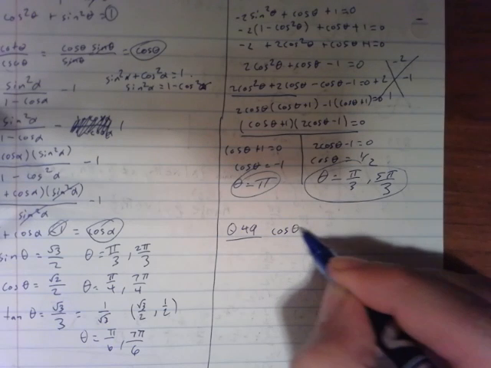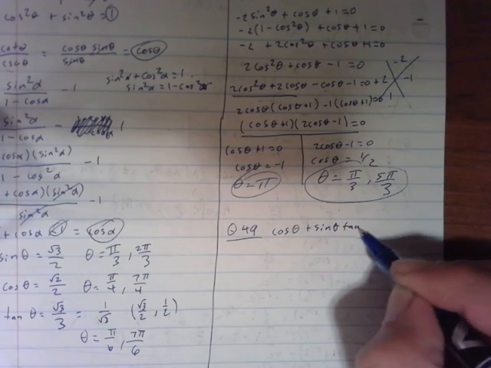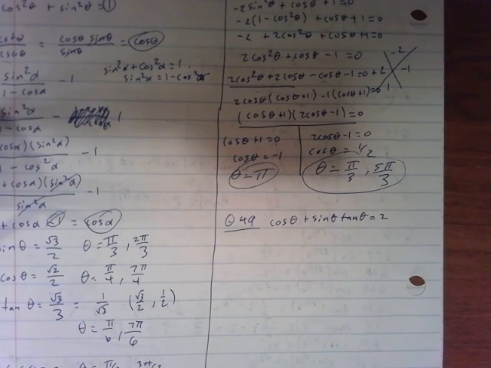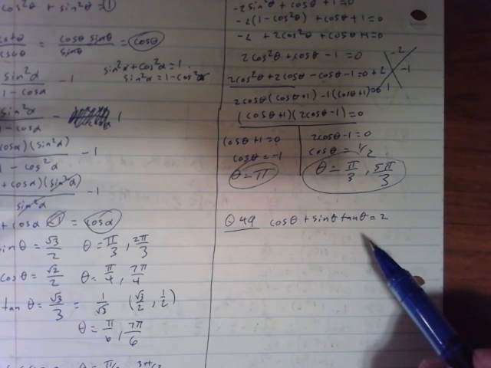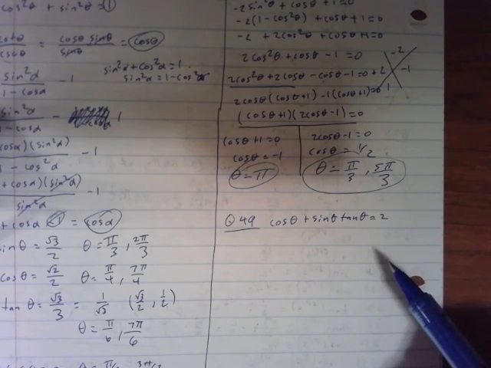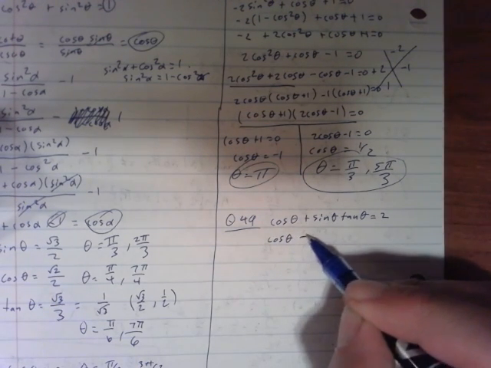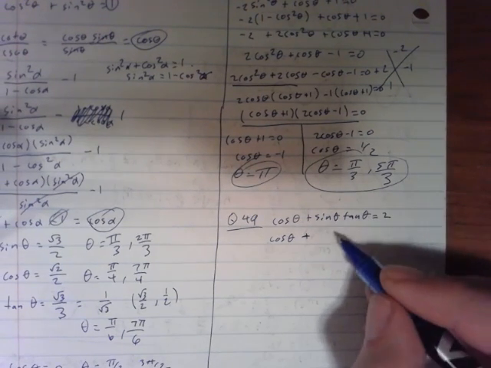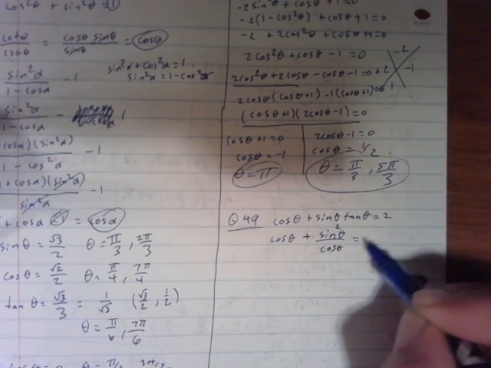This one is another trig equation: cosine theta plus sine theta times tangent of theta equals 2. Okay. Let's see what the easiest approach is. So this one is cosine plus sine times tangent. Let's use our reciprocal identity because we don't like having a sine and a tangent. Let's rewrite tangent as sine over cosine. So this is just sine squared of theta over cosine of theta equals 2.